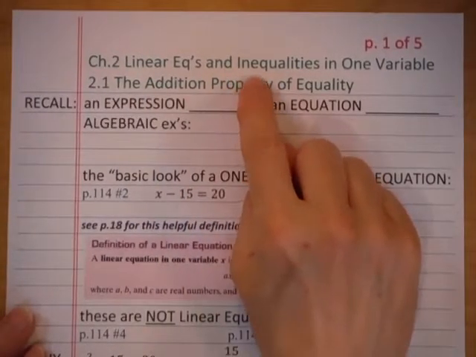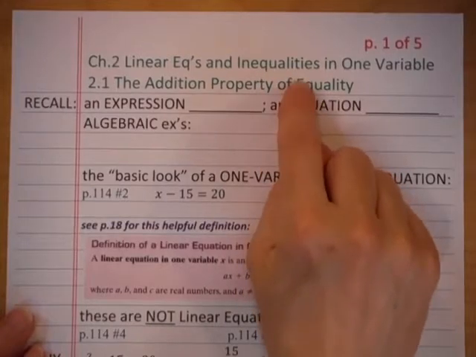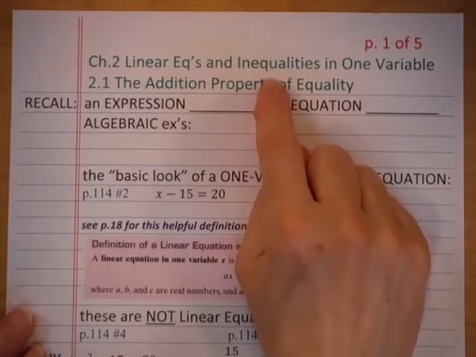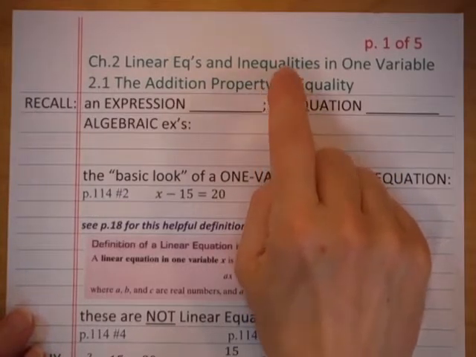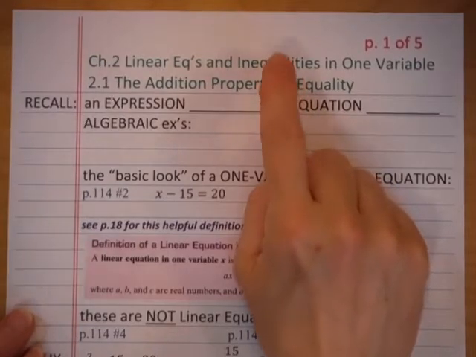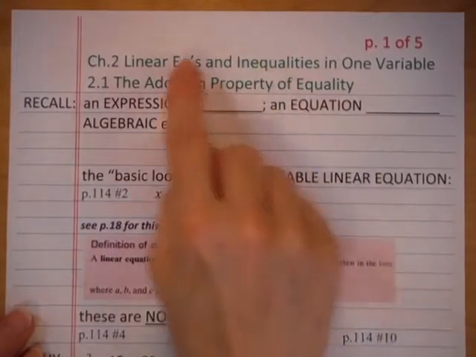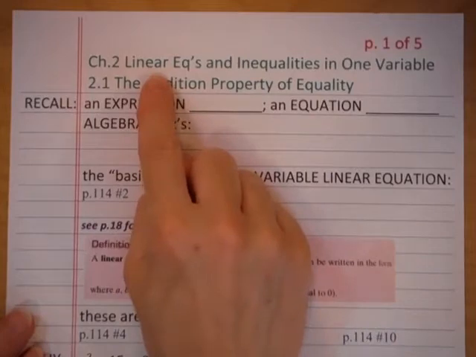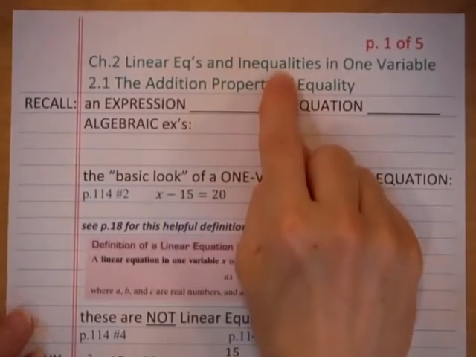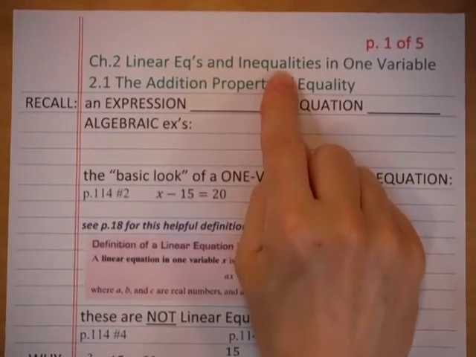And at the very end of chapter 2, we'll also do inequalities, where we replace the equal sign with a less than, greater than, less than or equal, greater than or equal. We'll use the exact same methods that we do to solve the equations all the way through chapter 2, with just one extra little twist for how to deal with the inequalities.